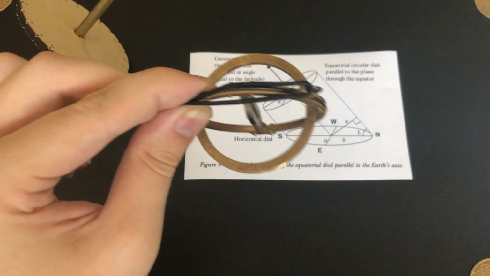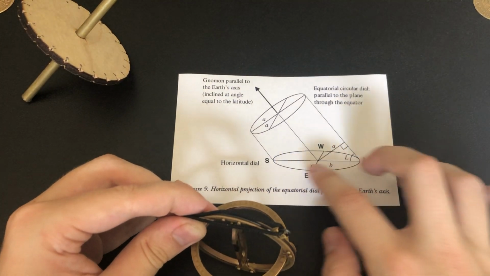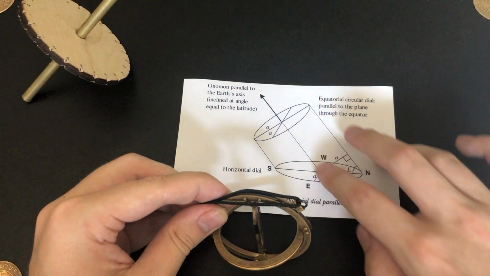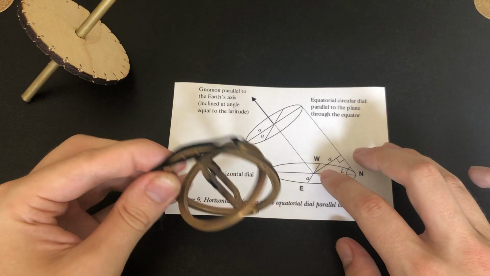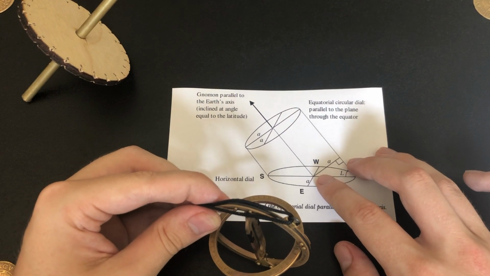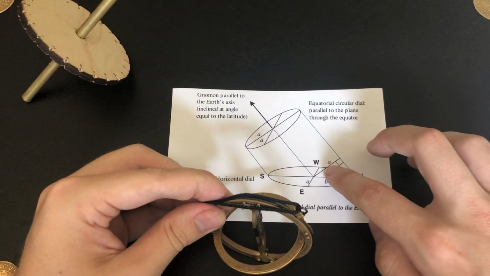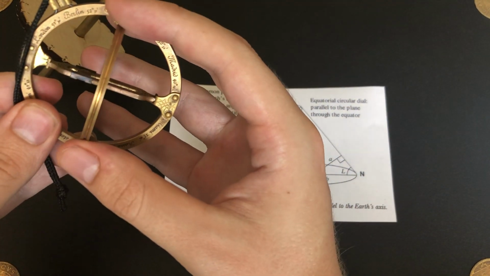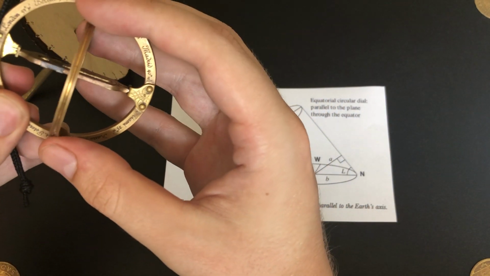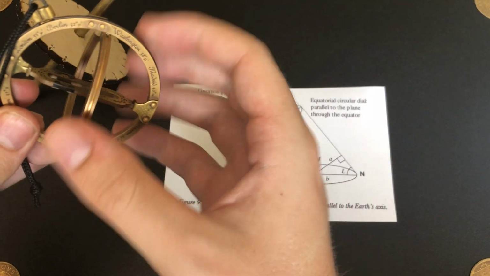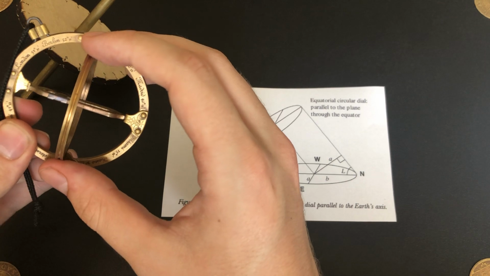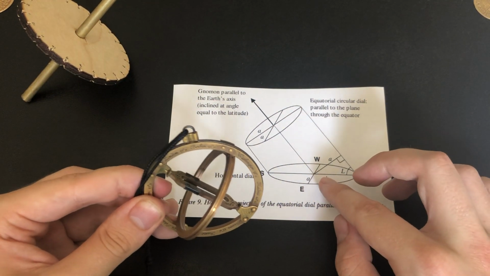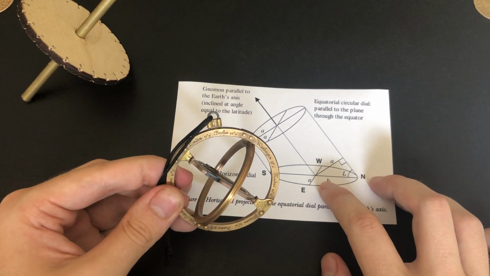And as you can see on the diagram, this means that the horizontal dial, if its gnomon were to be extended, would pass through the equatorial dial being projected, and essentially they share a gnomon, they share an angle, and the equatorial dial is simply translated down and diagonally down at an angle equal to its equatorial band down to the local horizon until it intersects with the ground, projecting the horizontal dial.